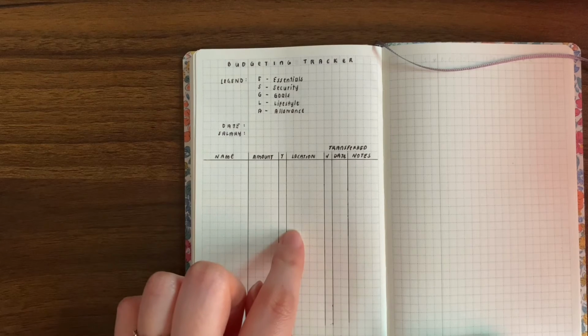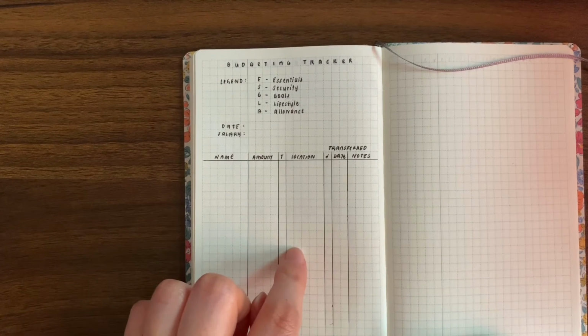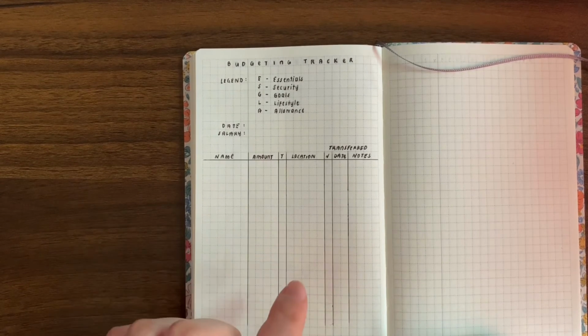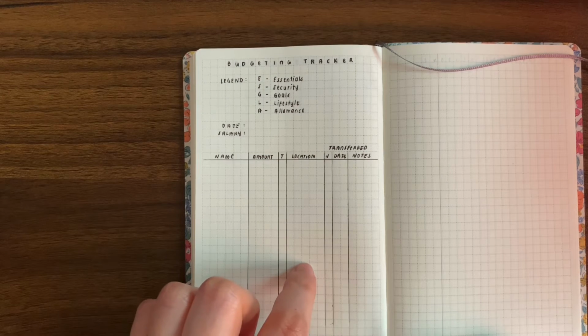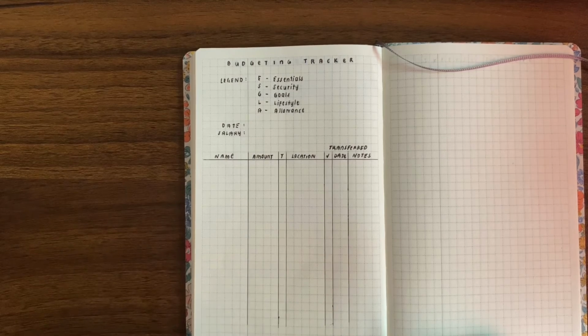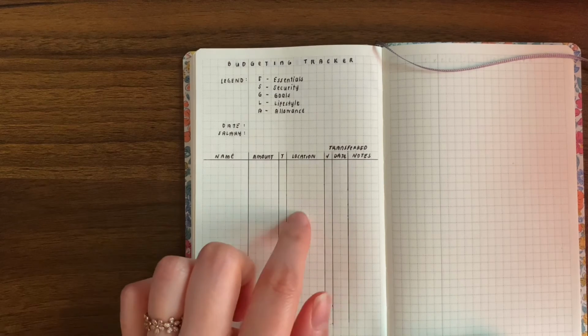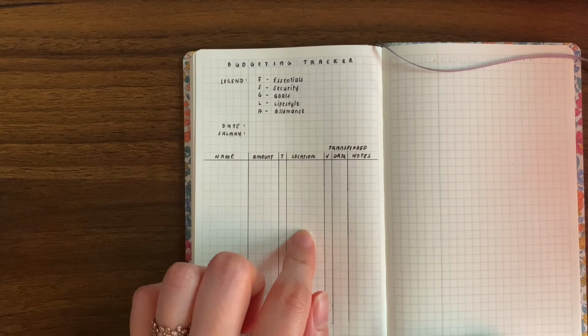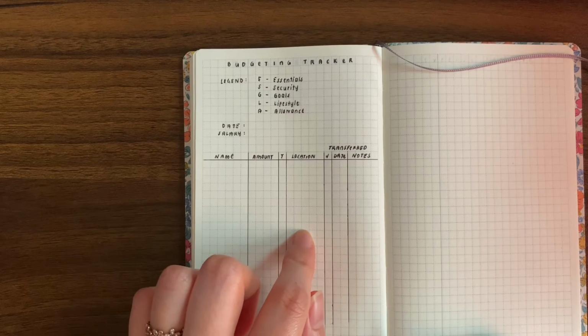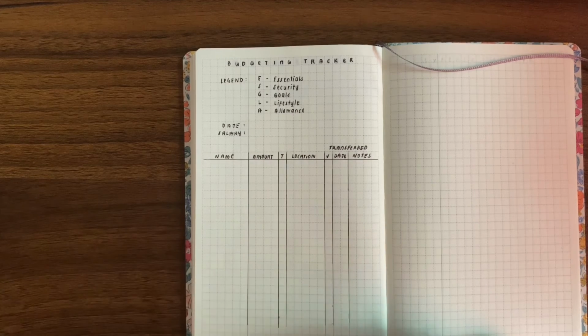The fourth column is labeled location. I needed to add this because I have multiple bank accounts or storage areas where I essentially put my fund allocations. This is mainly to keep track of where each fund is located. If you want to use this tracker but don't find this column necessary, you may drop it altogether. I just find it very useful for me since I need to know where my funds are. And as you've seen in the previous videos, that's very important to me.